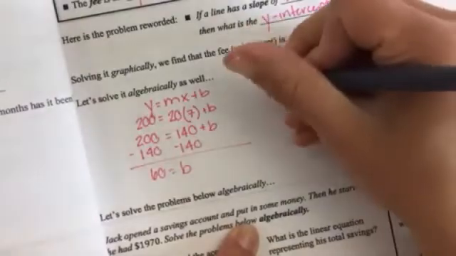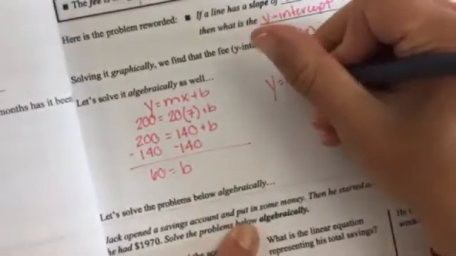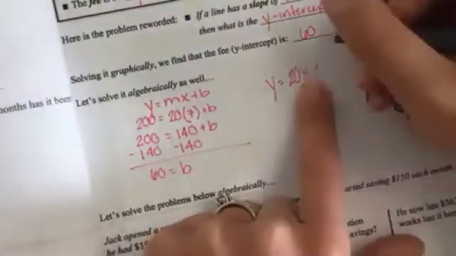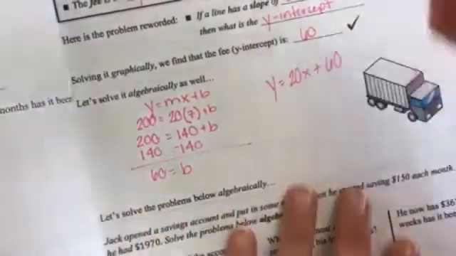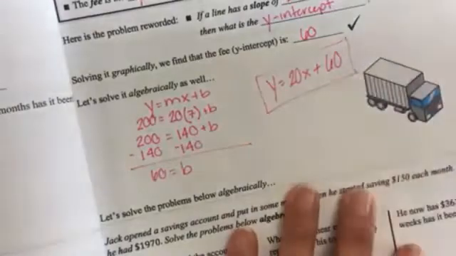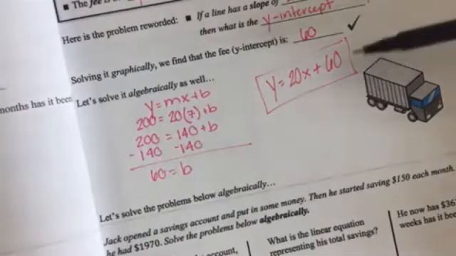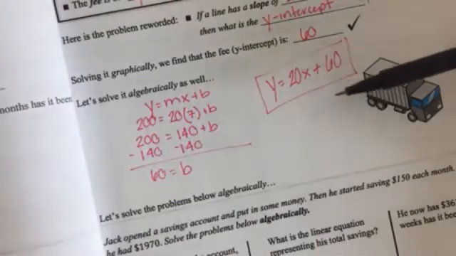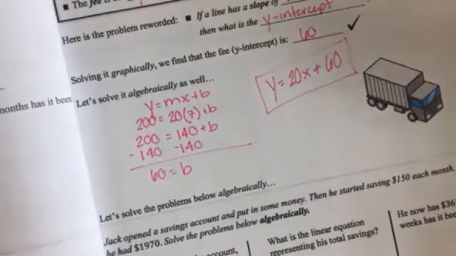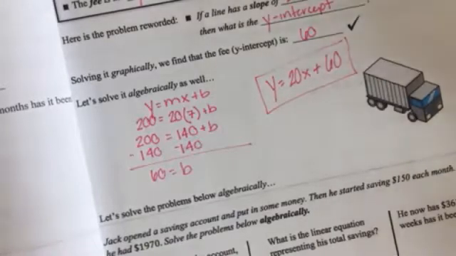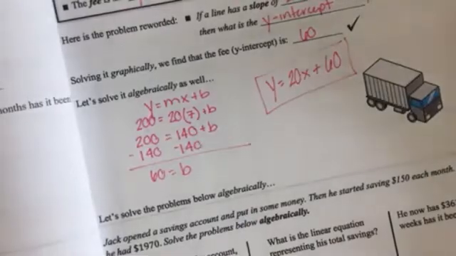So if we wrote our final equation, the X and Y stay as variables. And then this way, with this equation, we could figure out what the cost would be depending on any number of hours to rent that truck. So if you had to rent that moving truck for 10 hours or for 1 hour or for 8 hours, you can plug those variables in for X and you could solve for Y. So we are going to practice these.